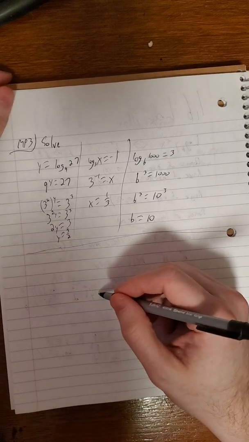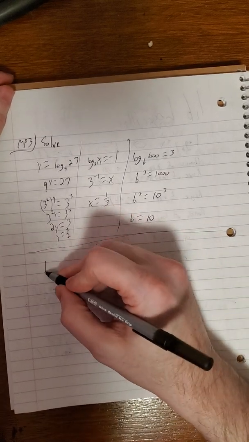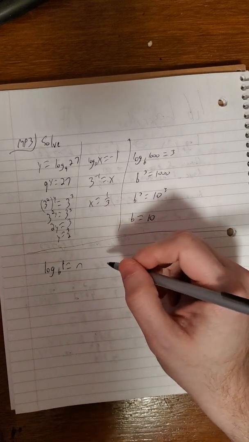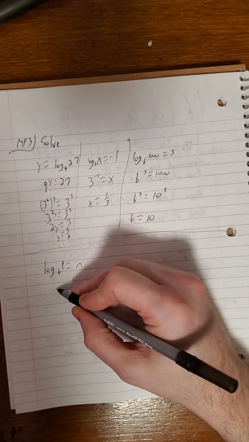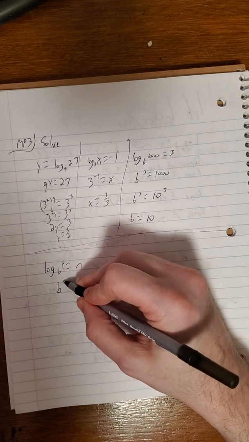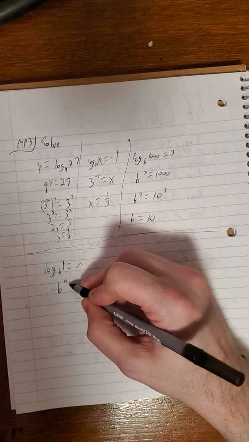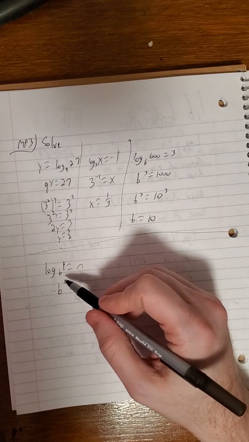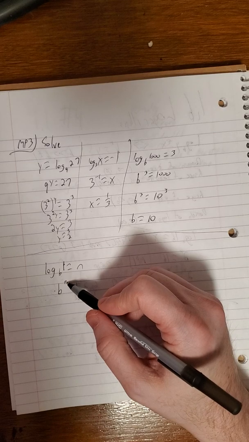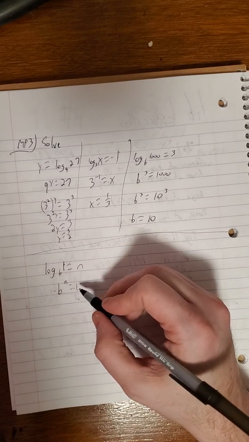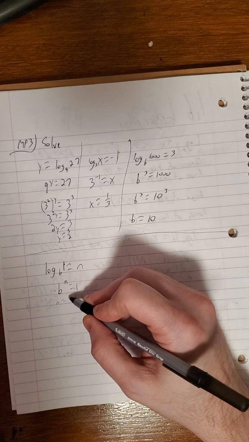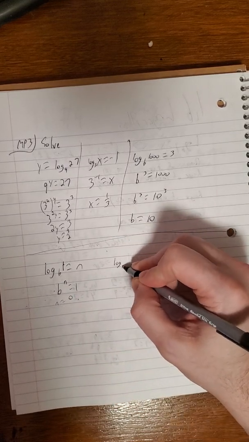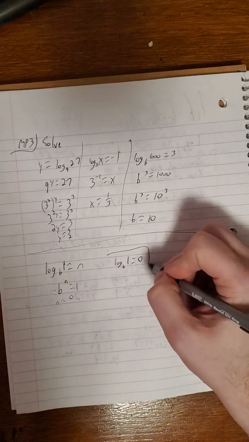And then we get to play with a couple properties. Log base b of 1, we'll just say it's equal to n for the moment, and we'll figure out what n would have to be. An equivalent exponential, b to the n power is equal to 1. So it's basically asking us what power can I raise something to always end up with 1 as my answer. That would be the 0 power. So a general property from that, log base b of 1 is equal to 0.